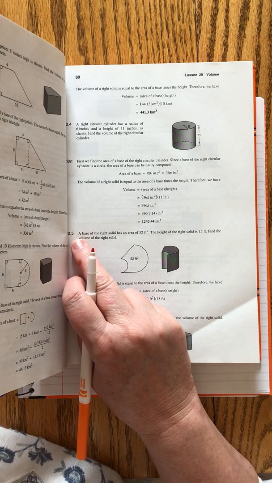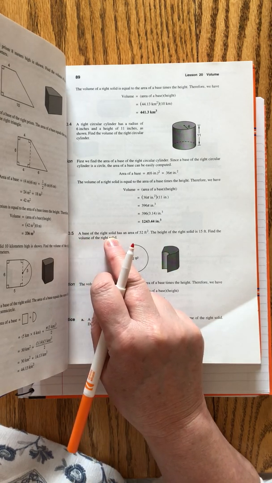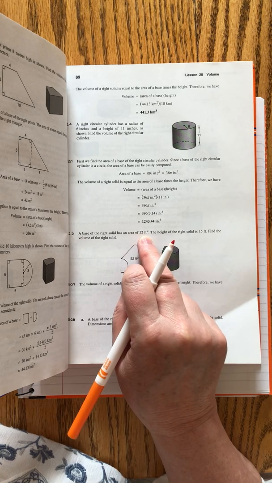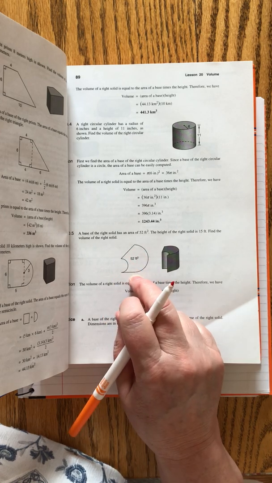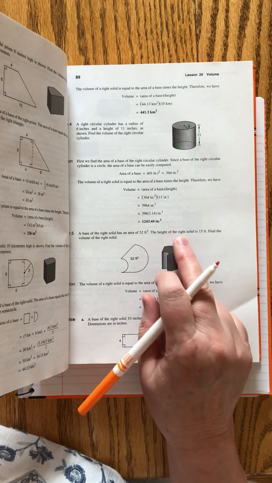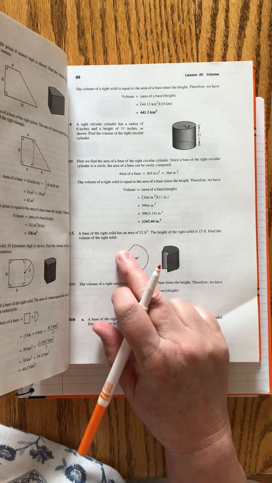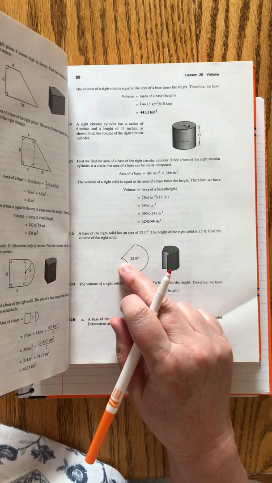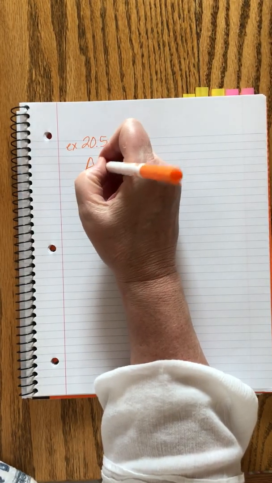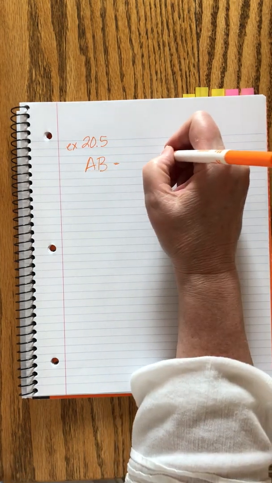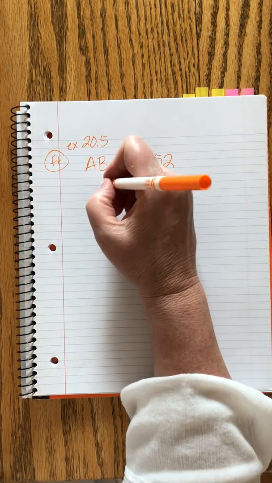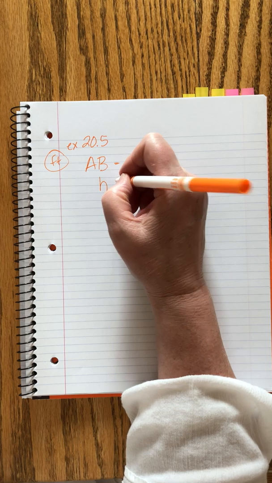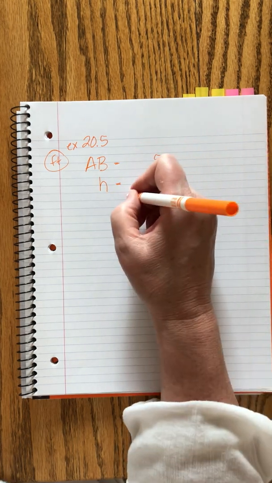The base of the right solid has an area of 52 feet. Wait, what? They're telling us the area of the base is 52. The height is 15. Find the volume. We don't have to calculate the area of the base. John's just giving it to us. The area of the base equals 52, and we're in feet. The height equals 15. He gives us that as well.